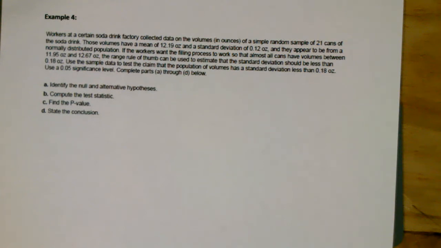If the workers want the filling process to work so that almost all cans have volumes between 11.95 ounces and 12.67 ounces, the range rule of thumb can be used to estimate that the standard deviation should be less than 0.18 ounces. Use the sample data to test the claim that the population of volumes has a standard deviation less than 0.18 ounces. Use a 0.05 significance level. Complete parts A through D below.